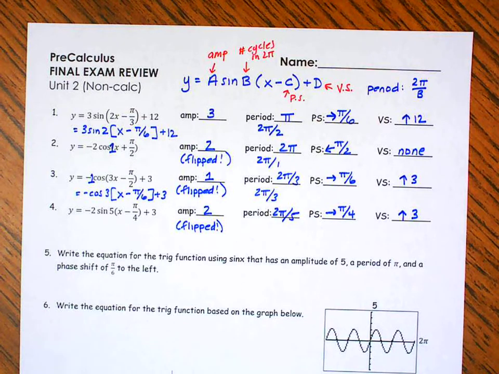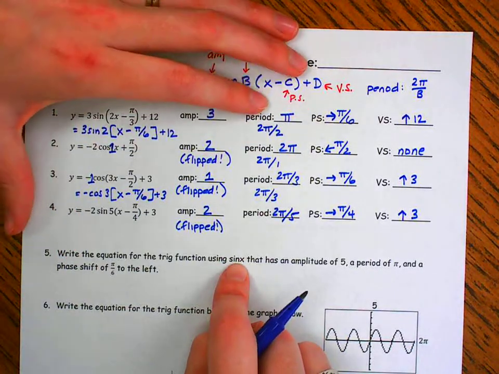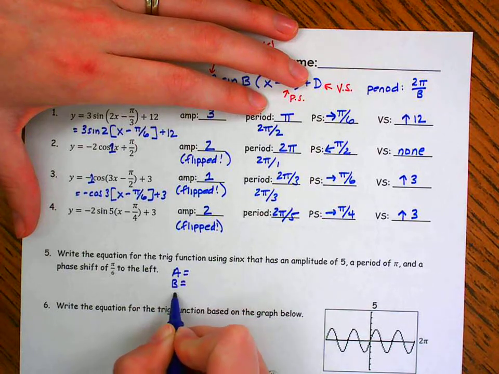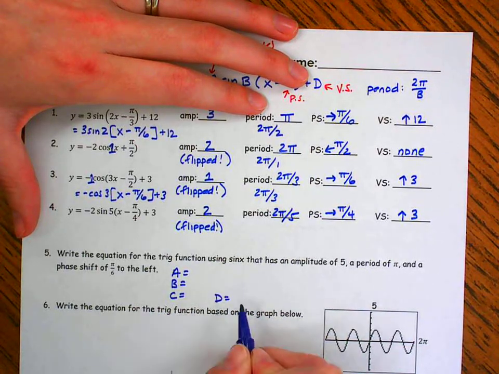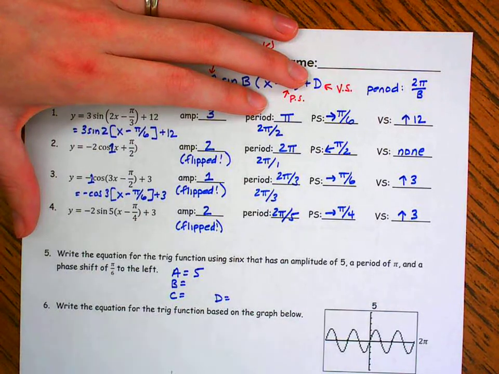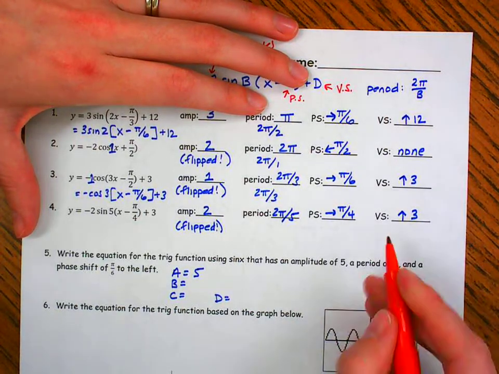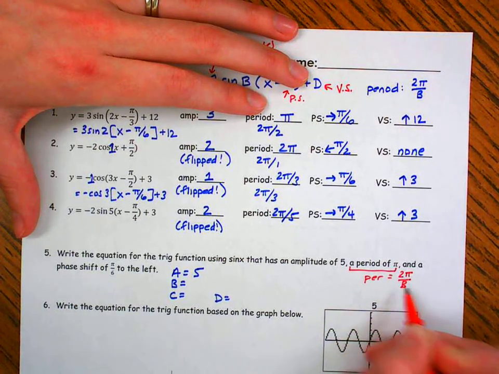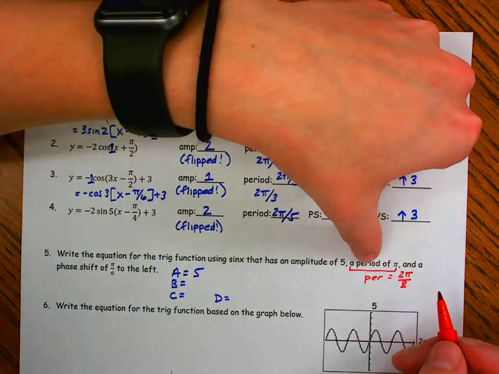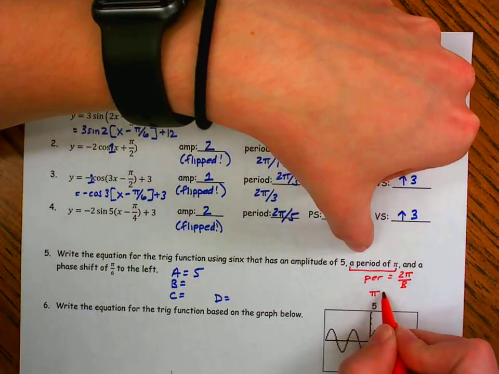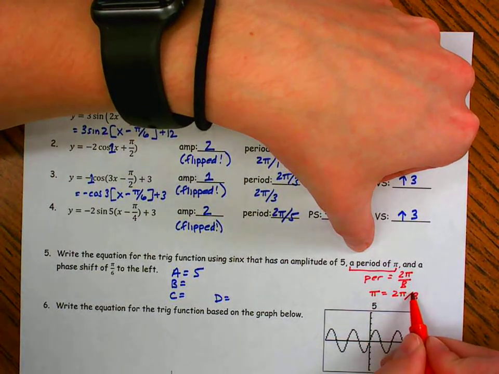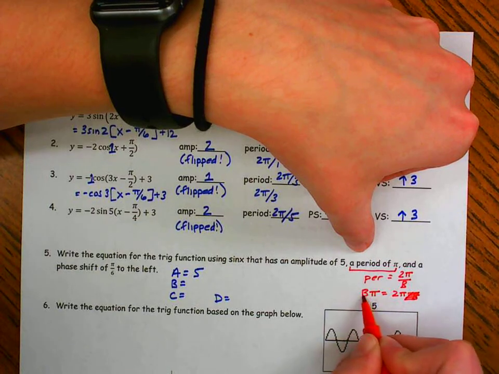Okay, let's see if we can write the equation for a trig function. It says using sine of x. It has, let's see if we can make a list, so A, B, C, I'll squeeze in D here, amplitude of 5, a period of pi. Well, let's think about this real fast. We know that period is equal to 2 pi over b, and they're telling me that the period is pi. Okay, well, if I multiply both sides by b, b has to be 2.